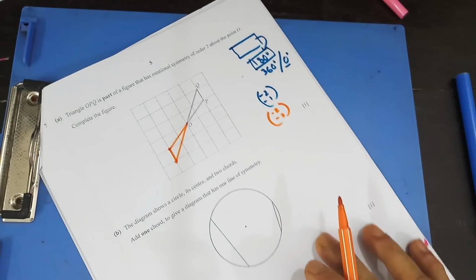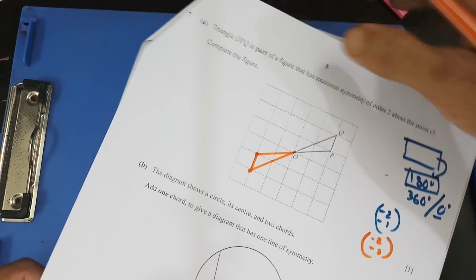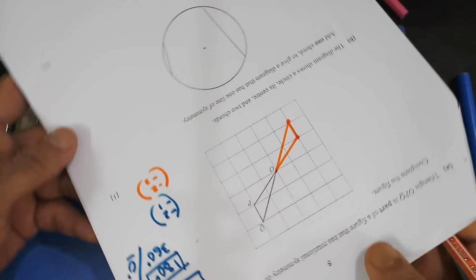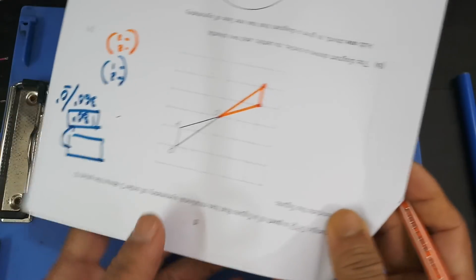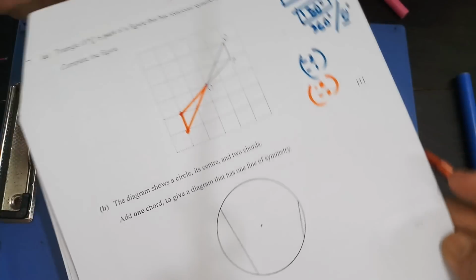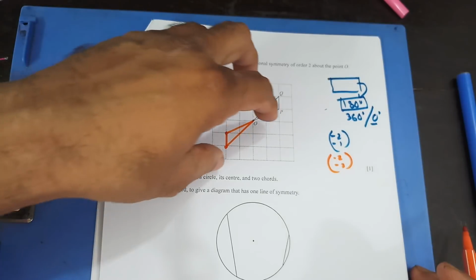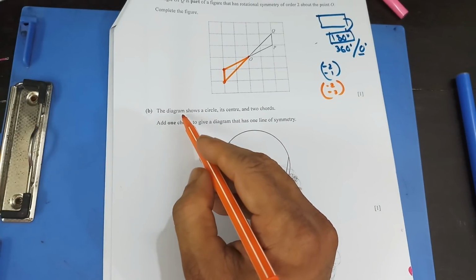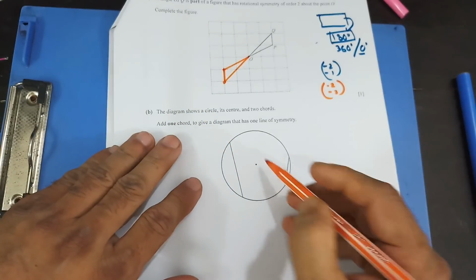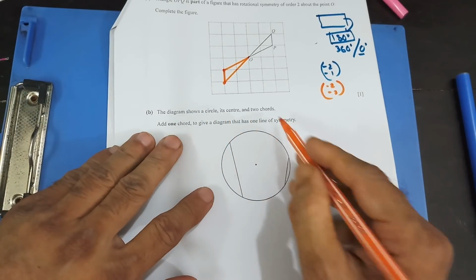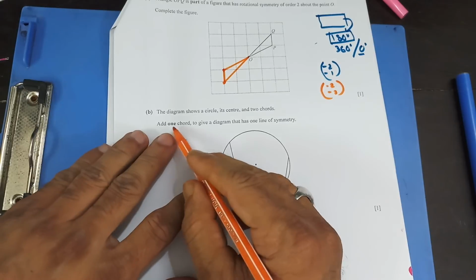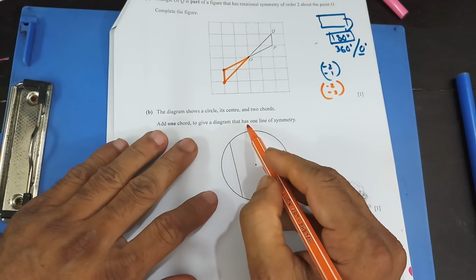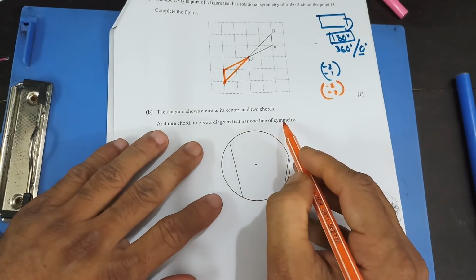Okay, so let's see. It's this one, and when I rotate 180 degrees, it's like that, and this is 360 degrees or 0 degrees. Okay, so this is 2 rotational symmetry. Done. Now this diagram shows a circle, its center and 2 chords. Add 1 chord to give the diagram that has 1 line of symmetry.